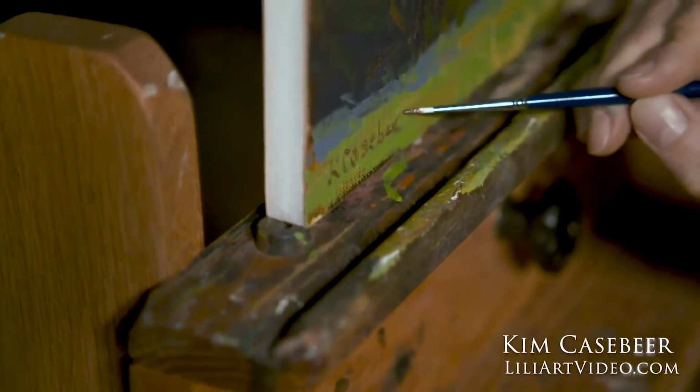A really simple bit of advice I have for students is to have a dedicated workspace. Just have a space where nothing else is going on and you can leave your work out and you don't have to put it away all the time, and then that way it's really easy for you to get back to your painting.